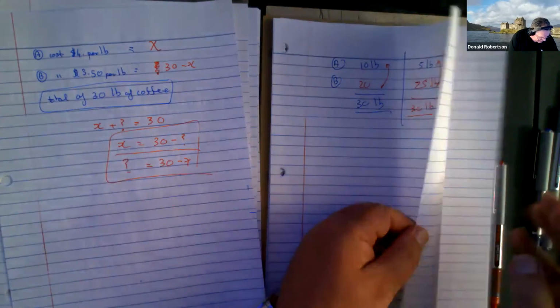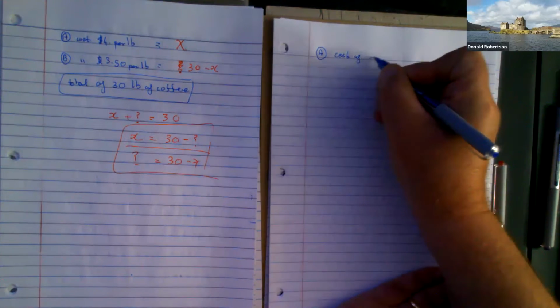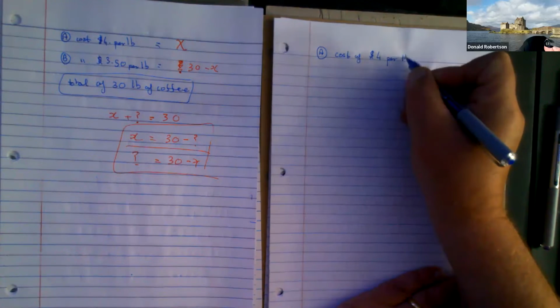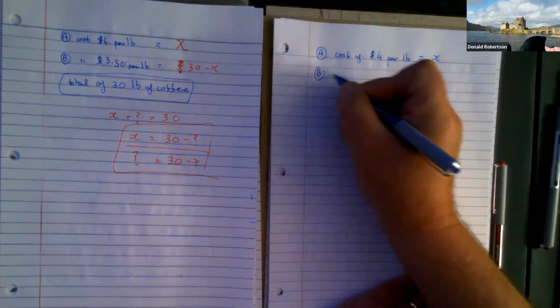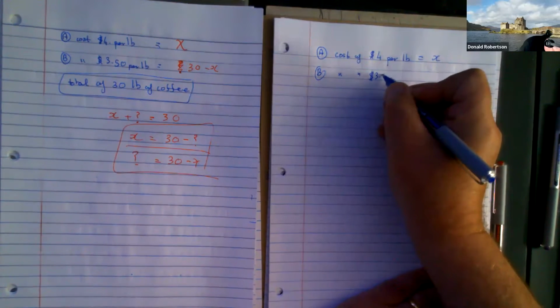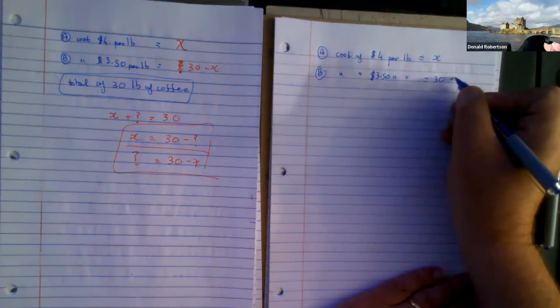We now have an X for the two things we're trying to get. So I'll rewrite this guy because there's a lot of things getting written down here. The coffee costing $4 per pound is going to be called X. And the other coffee, B, which costs $3.50 per pound, is going to be called 30 takeaway X.